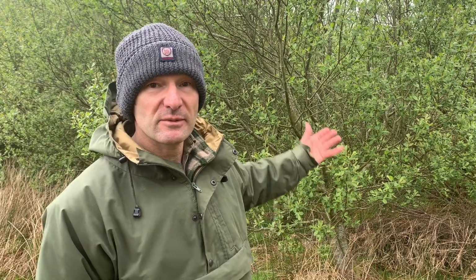Another great advantage of using naturally occurring trees or native trees is that they're so accustomed to this environment, and this goat willow behind me is a great example. They've absolutely flourished on this site. So you're starting off with a very high success rate.